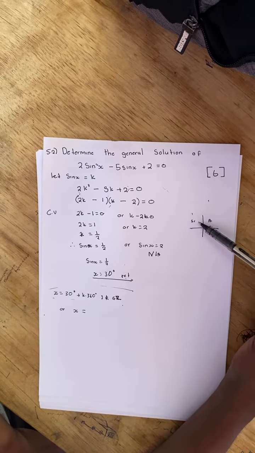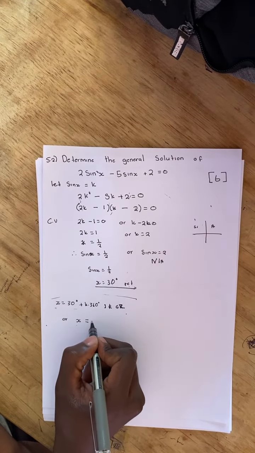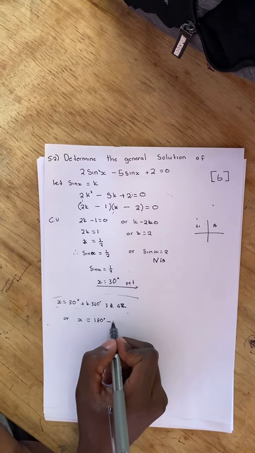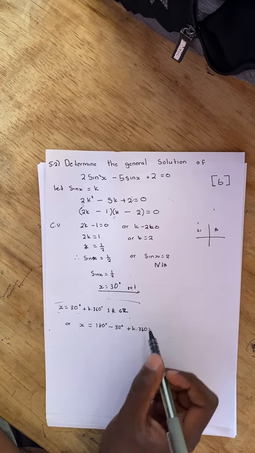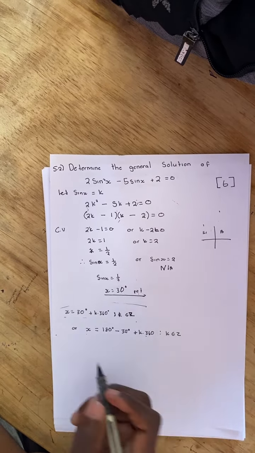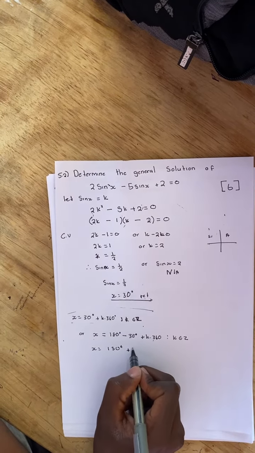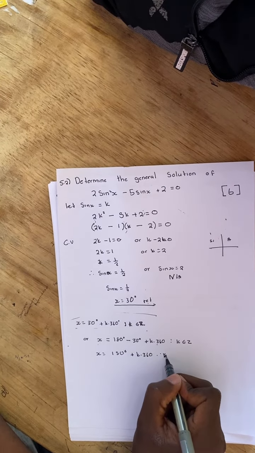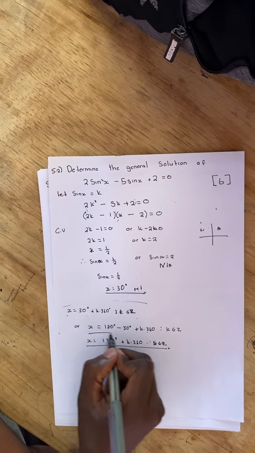Then you have to look for the second quadrant. The second quadrant is 180 minus the reference angle. That means x will be equal to 180 degrees minus 30 degrees, plus k dot 360, which is the period of the graph, where k is an element of integers. So x will be equal to 150 degrees plus k dot 360, where k is an element of integers. And that is our two answers.